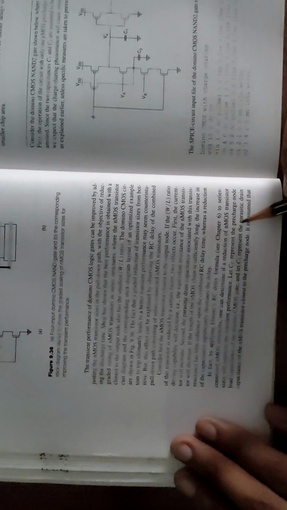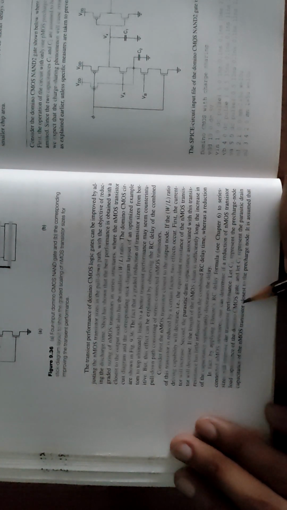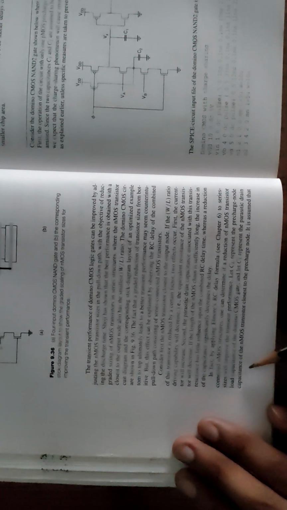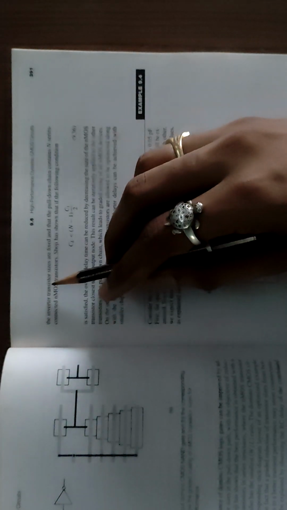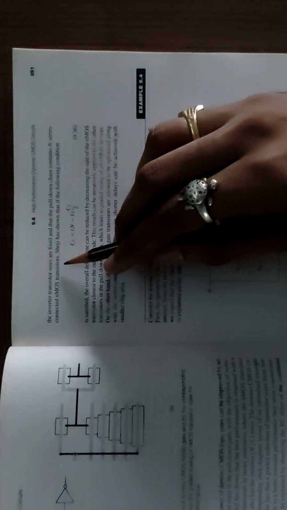Let CL represent the pre-charge node load capacitance of the domino CMOS gate, and let C1 represent the parasitic drain capacitance of the NMOS transistor closest to the pre-charge node. It is assumed that the inverter transistor sizes are fixed and that the pull-down chain contains N series connected NMOS transistors.